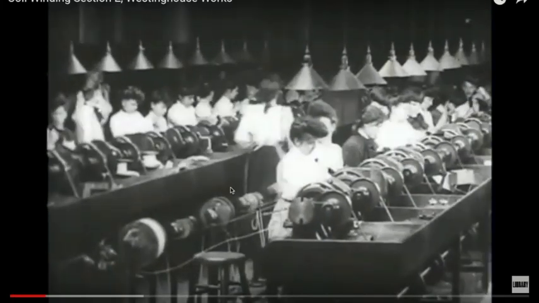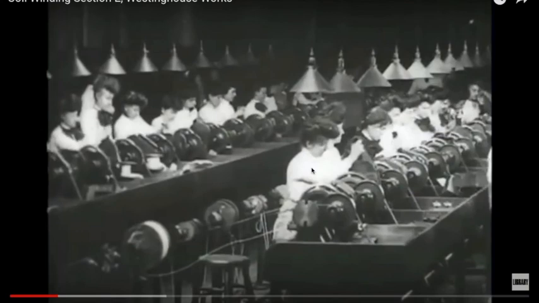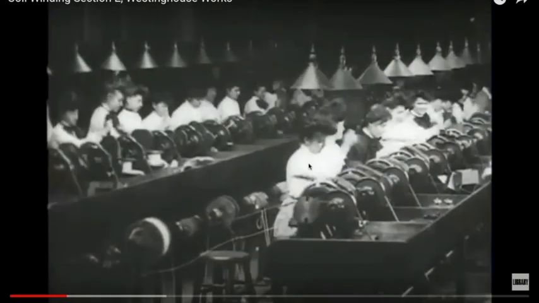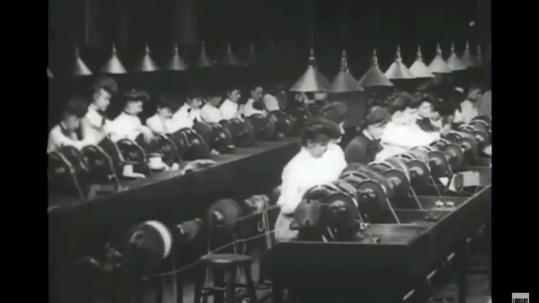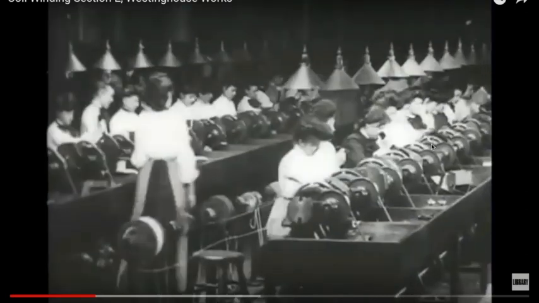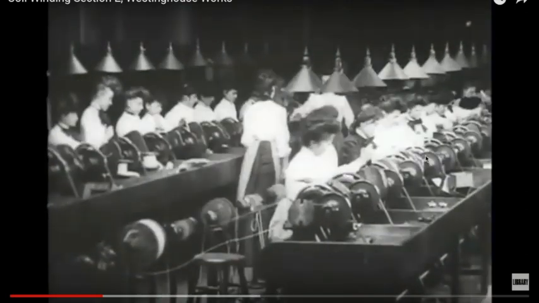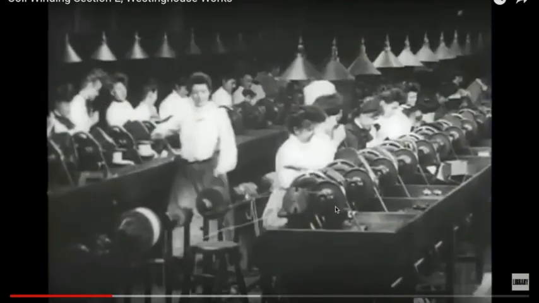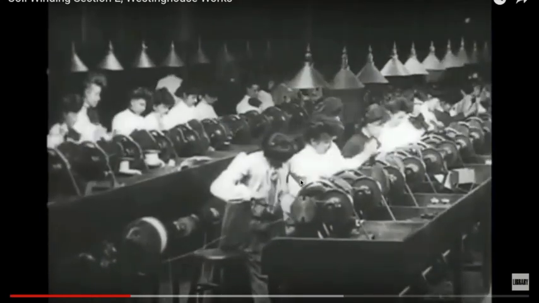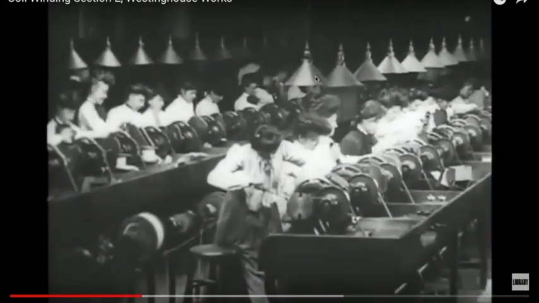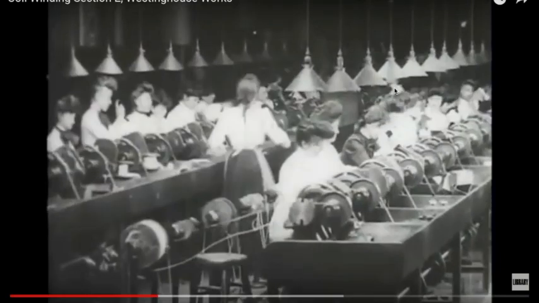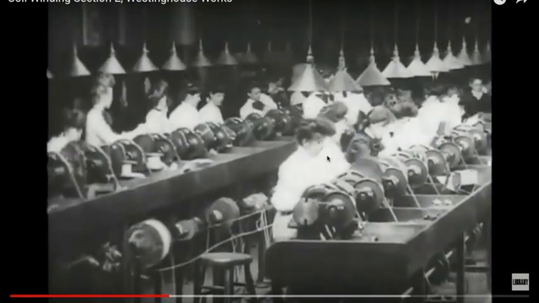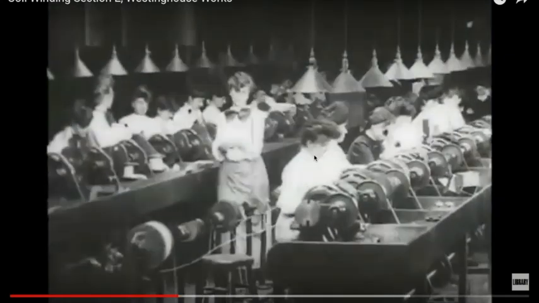As you'll notice in this film, all of these women, first of all, are dressed in skirts and long sleeves, and this is how women dressed during this time period. What's really important to notice is all of these machines and how close together they are. And that can be very dangerous. I mean, you could get your sleeve caught in these machines. They're very close together. You'll notice the atmosphere is very dark. It's very dimly lit, which is very difficult on the eyes. So it was a really tough condition for these women to be working in.